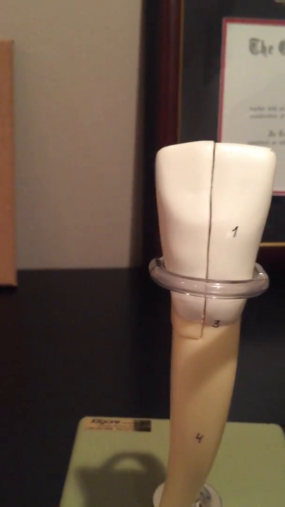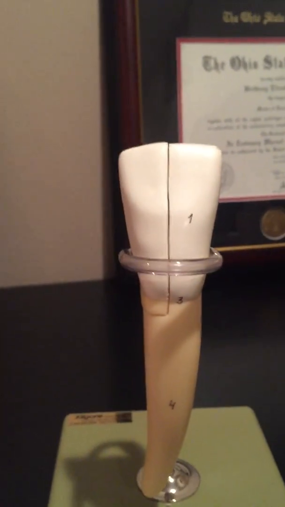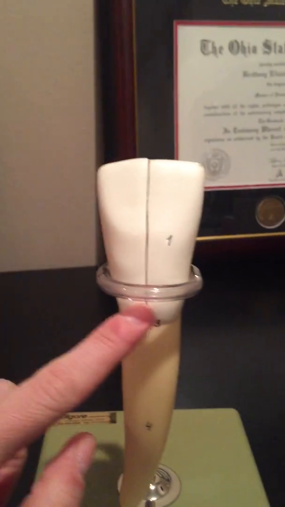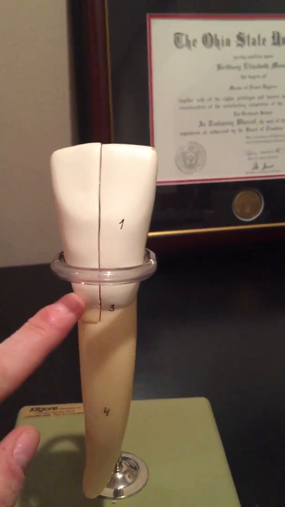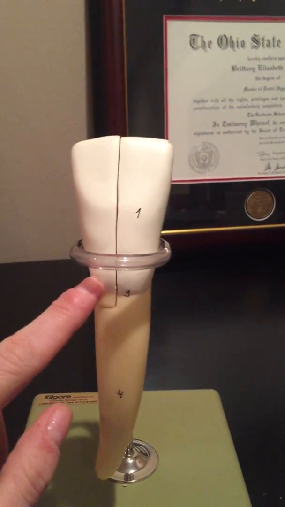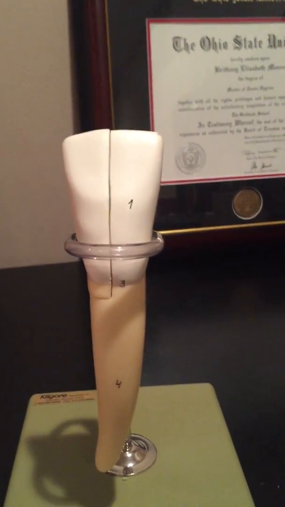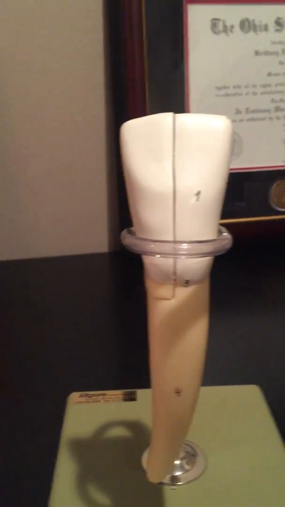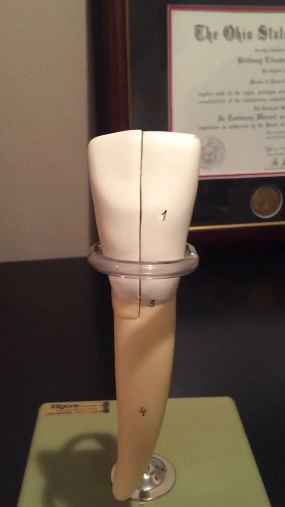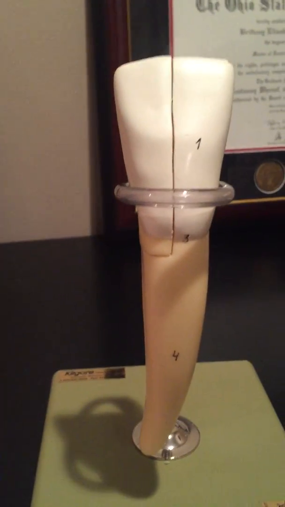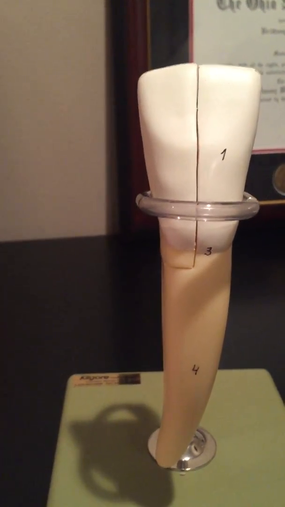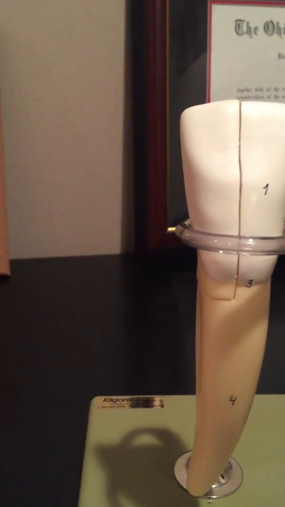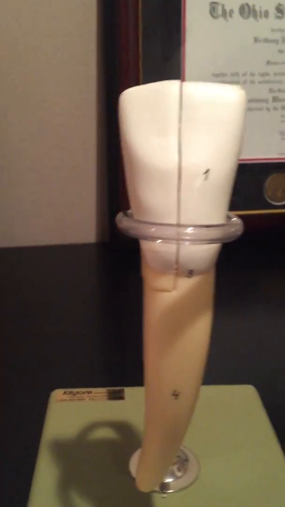If the tooth has imbrication lines, which would be placed on like the maxillary central incisor, those would be ridges that are formed right through here, and they run mesiodistally in the cervical third of the tooth, and then in between those grooves is what we call perikymata. I think that's just about it. I don't see really anything else.